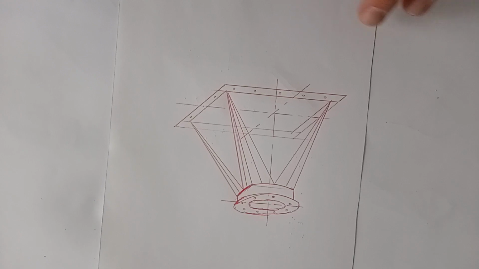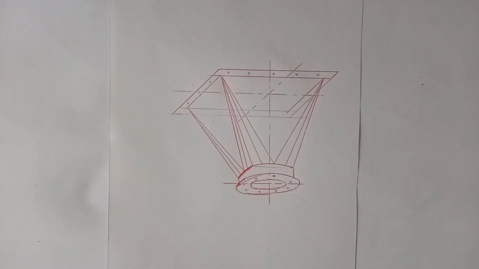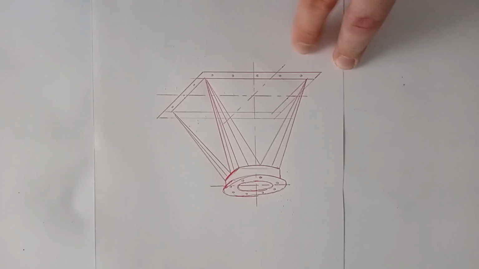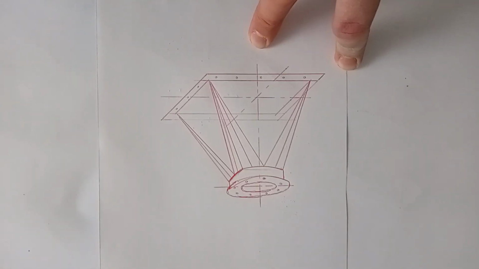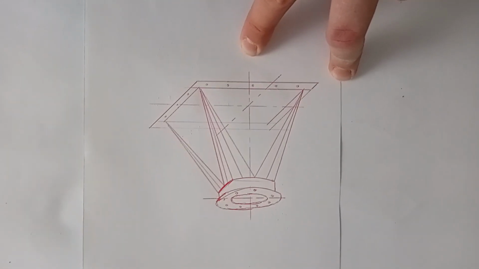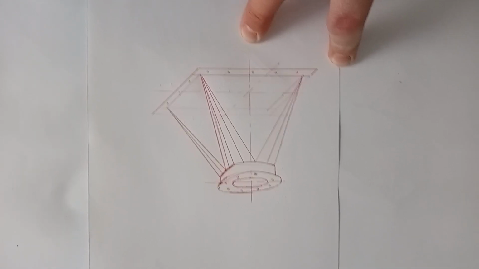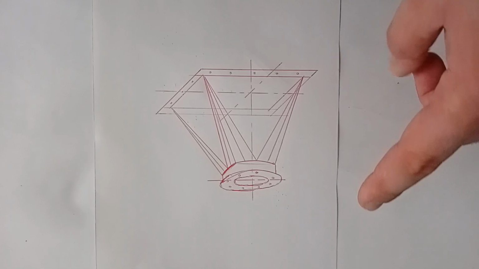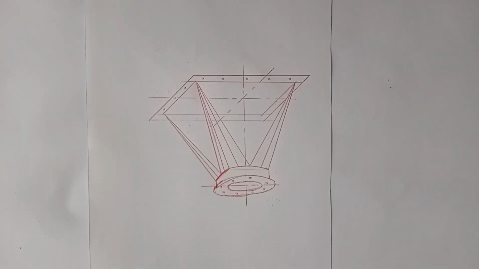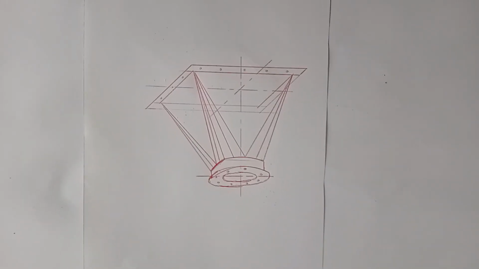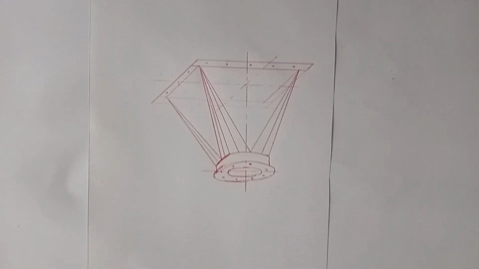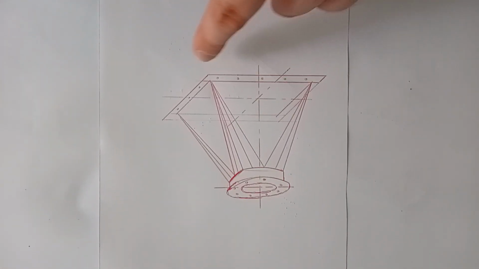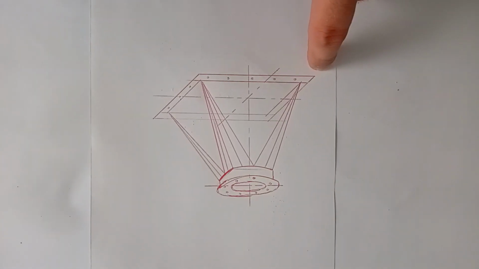In this case, on this small sketch, you see the most common case of such main parts. As you can see, this part has a rather high construction, and it also has a very wide base.